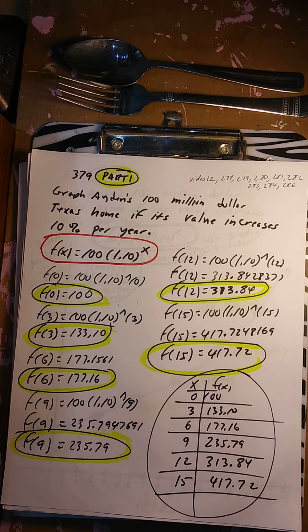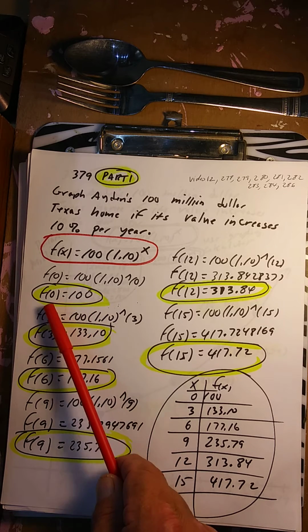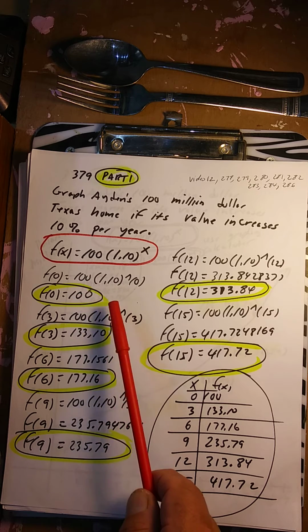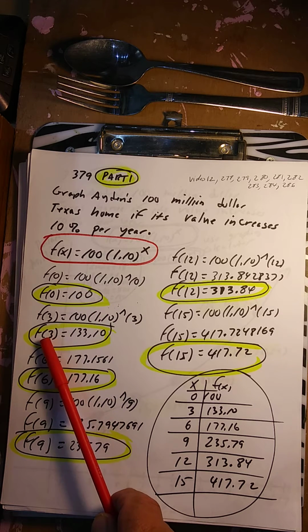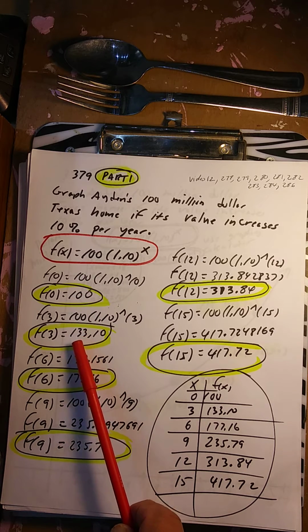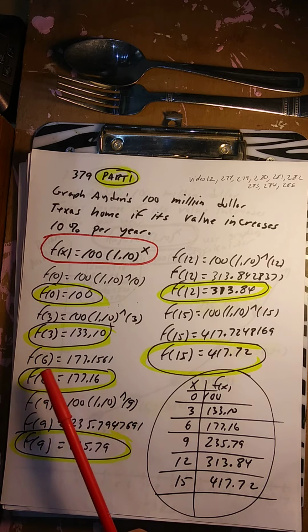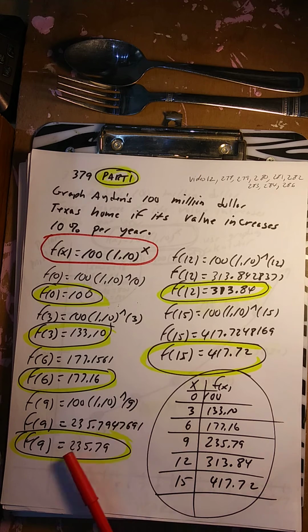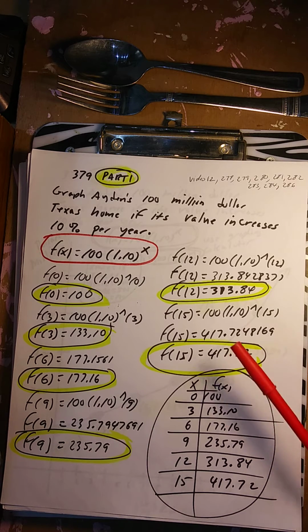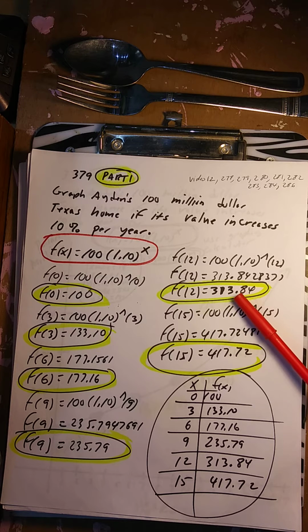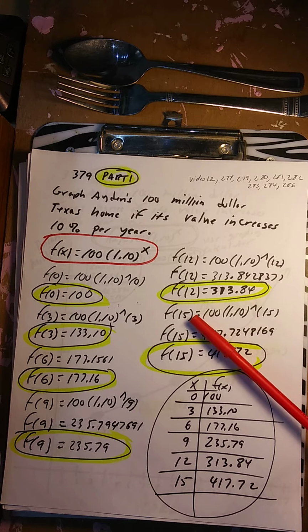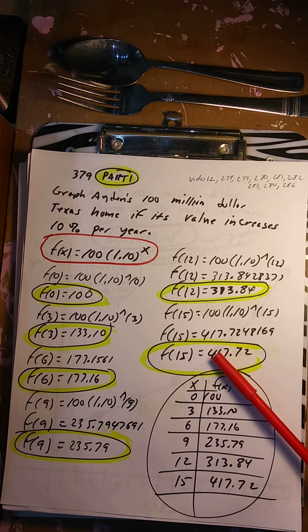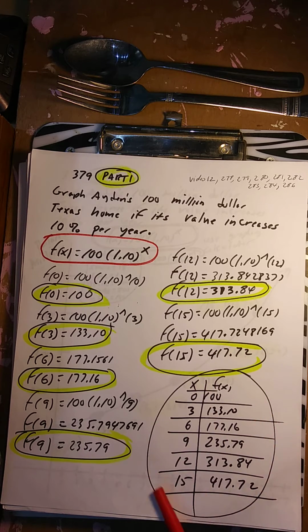Graph Aiden's $100 million Texas home if its value increases 10% per year. Alright, so $100 million, that's what it's worth. F of 0 right now, that's what it is. Again, put it in the graphing calculator. So F of 3 is going to give you $133 million. F of 6 is going to be $177.16 million, and I'm rounding the numbers. F of 9 is 235.79. F of 12 is 313.84. F of 15 years later is going to be 417.72 million. Okay, there's a table right there.